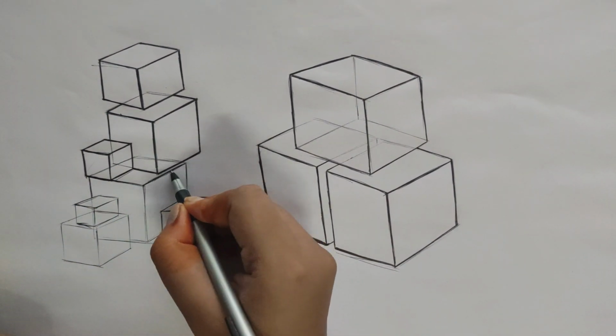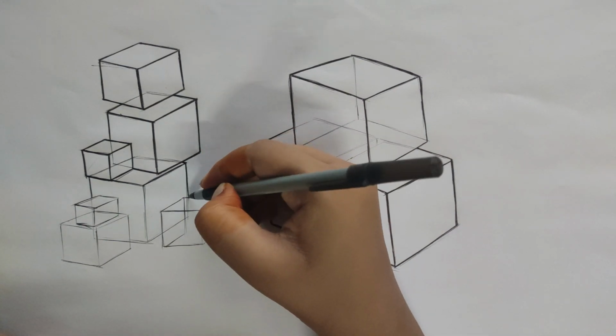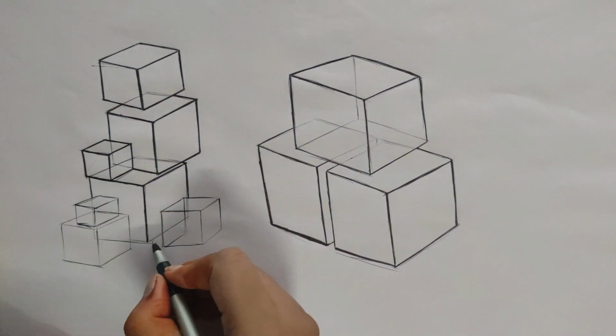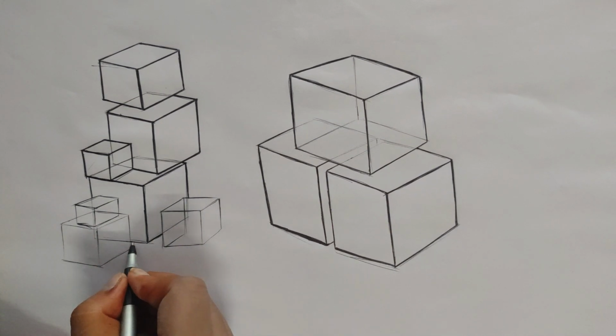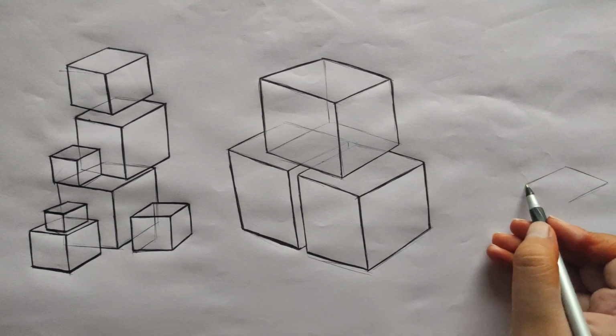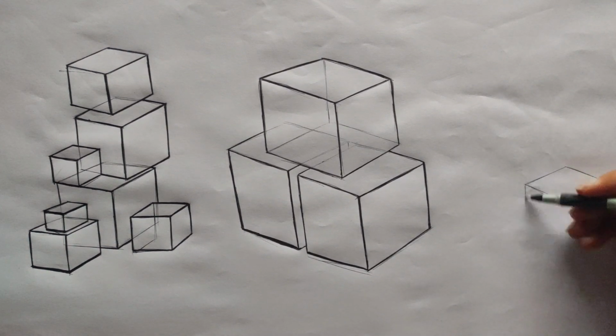Now that we've covered the basics of cube composition, it's time to see how you can incorporate this technique into your work. As a designer or an artist, you can use cube composition to create innovative and captivating product designs, paintings, or illustrations.